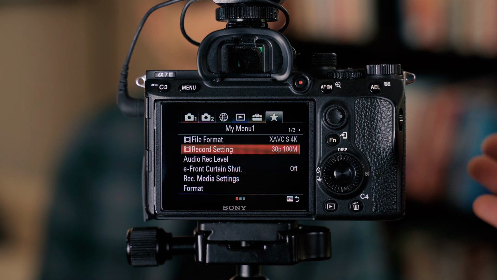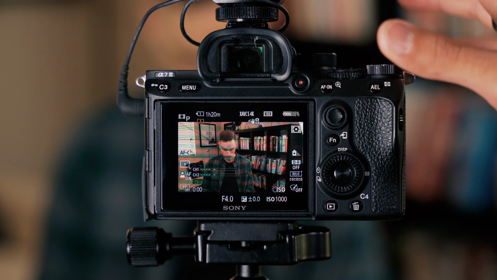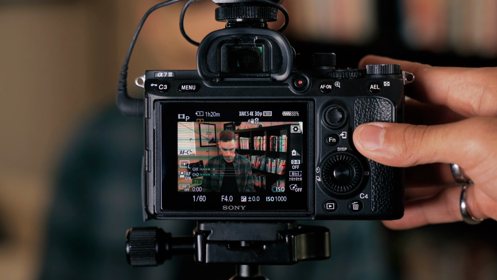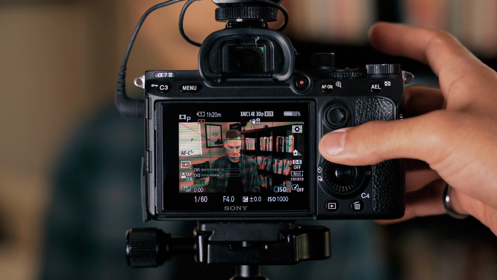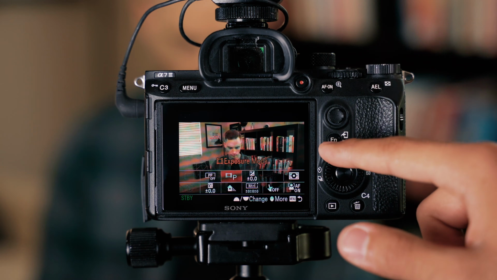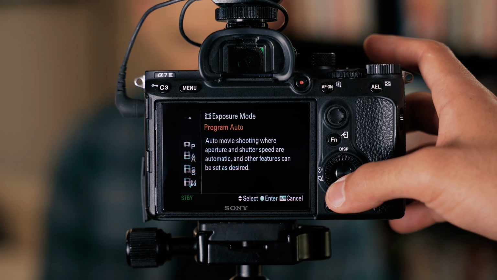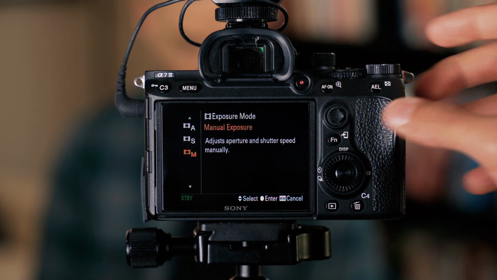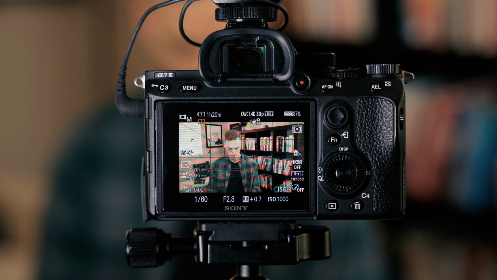You can shoot in 24 frames a second. We like 30 here at Think Media, but if you want that film look, by all means, go for the 24 frames per second. Next, you want to change the exposure setting to manual. You want full control over your camera, so you don't want camera to tell you what you're doing. So you can go to the FN, go to your exposure mode, and you want to make sure you put that on manual exposure. Now we have full control over all things exposure.